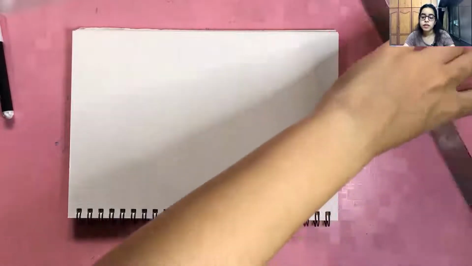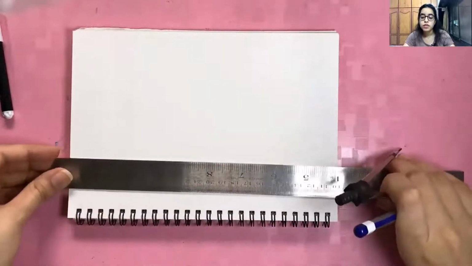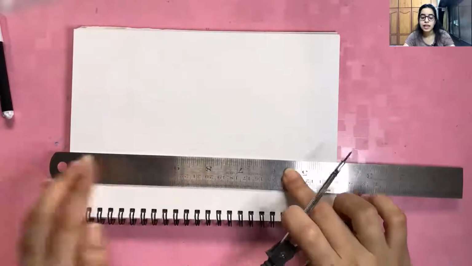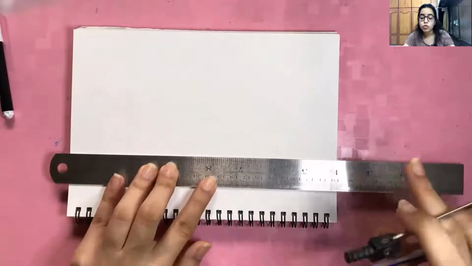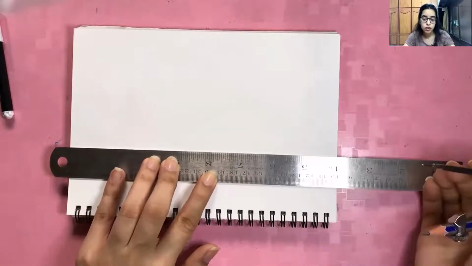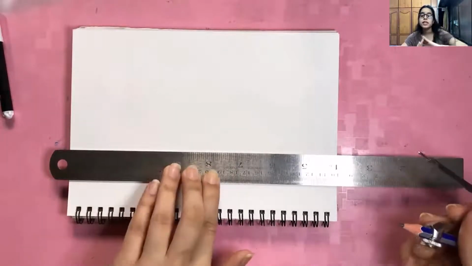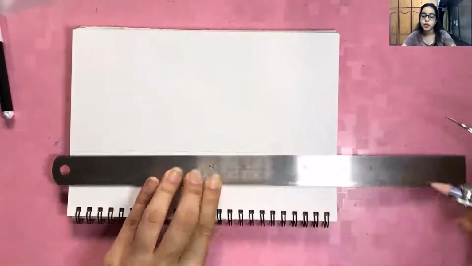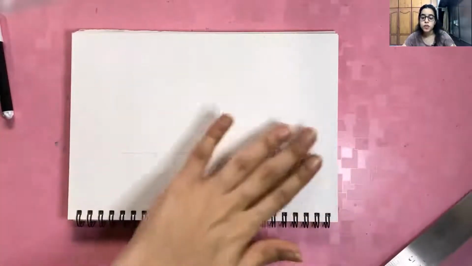So I have this pencil and the scale here. Let's make a straight line this time. Okay. Yes. Awesome. So slightly at the bottom area, not too much, slightly at the bottom area. Make sure that you have at least 3 fingers, 4 fingers gap at the lower section. Okay. Yes, so this looks perfect to me.